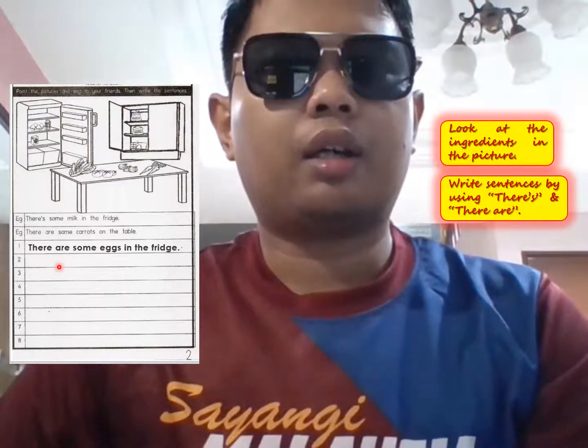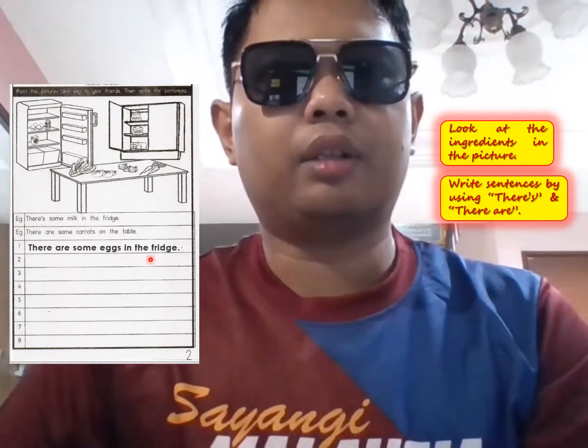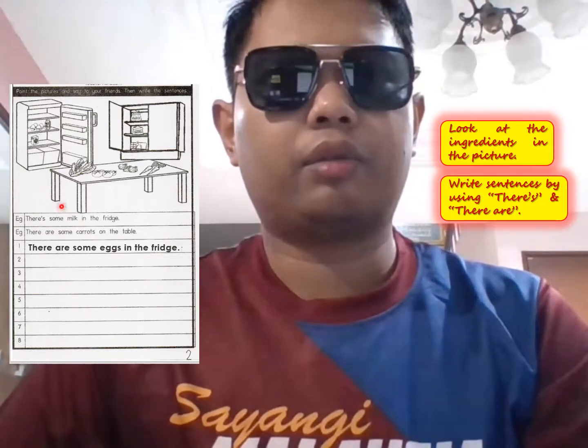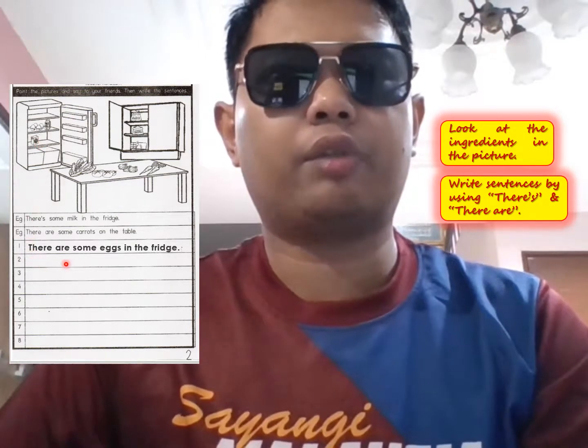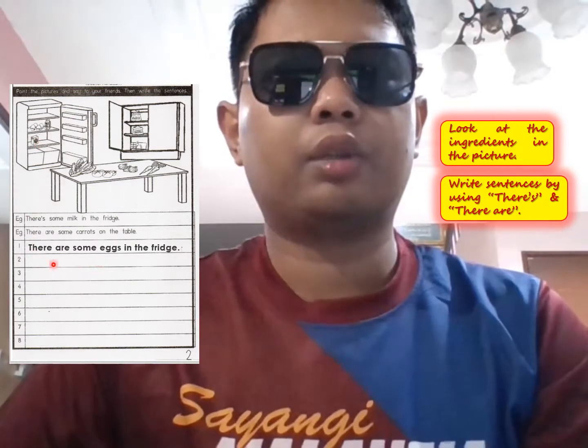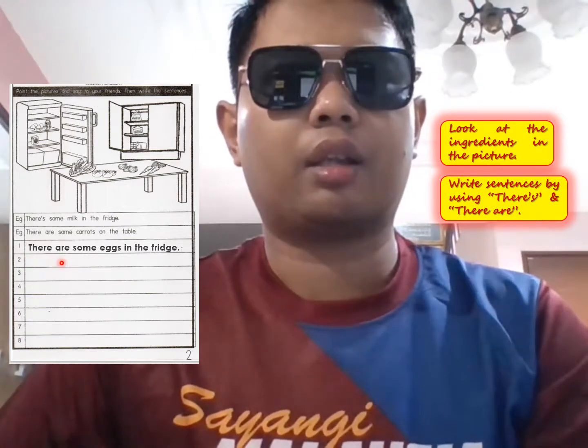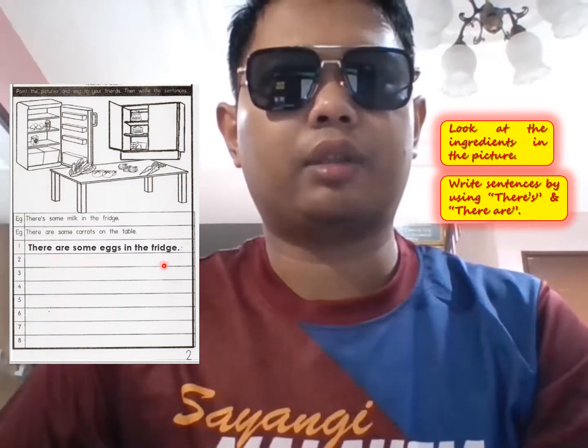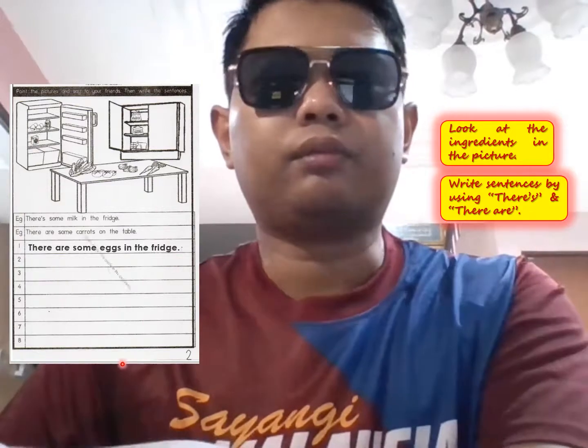Another example. There are some eggs in the fridge. In the fridge, here you see the eggs. So they are in the fridge. Since you can count eggs, you use there are. There are some eggs in the fridge. Another example.